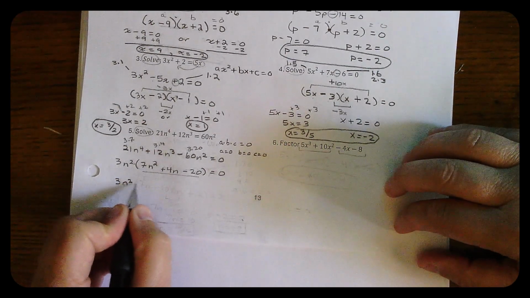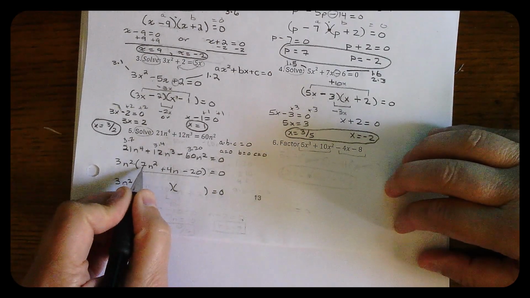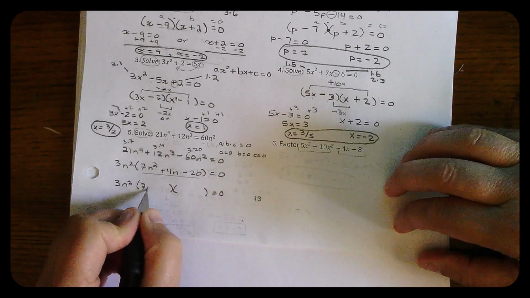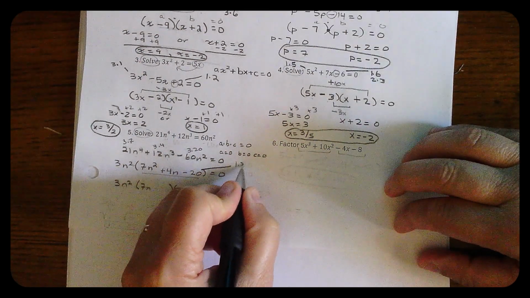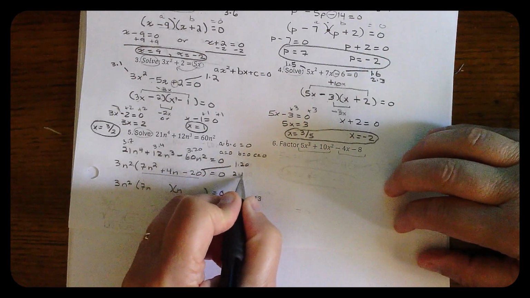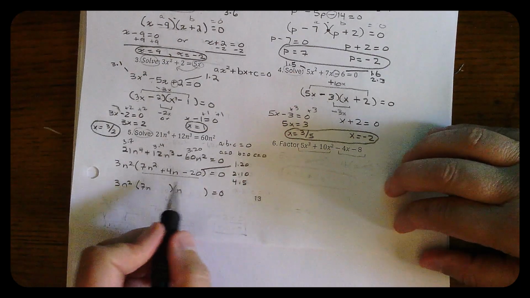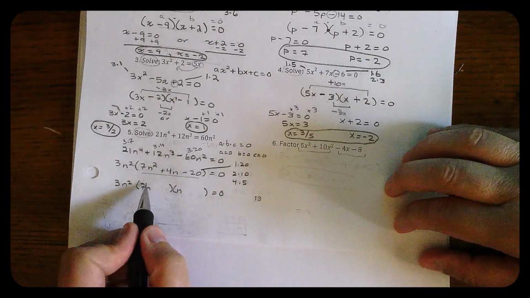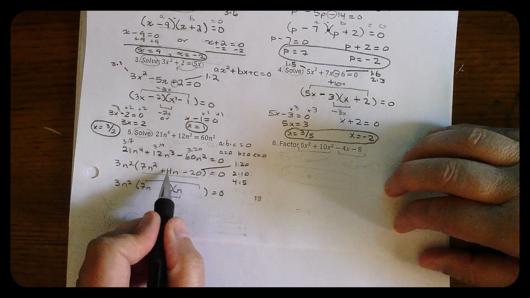That's going to factor into, it's a medium one, 7n squared, so we know that's 7n and that's n. Then if we check the factors of 20, we have 1 and 20, 2 and 10, 4 and 5. And we're going to check to see which of these give you outer and inner terms that subtract to be 4.